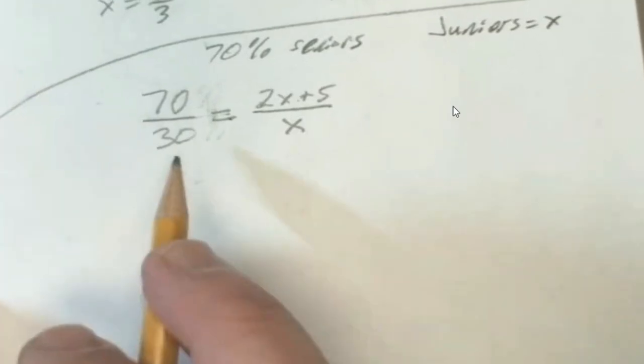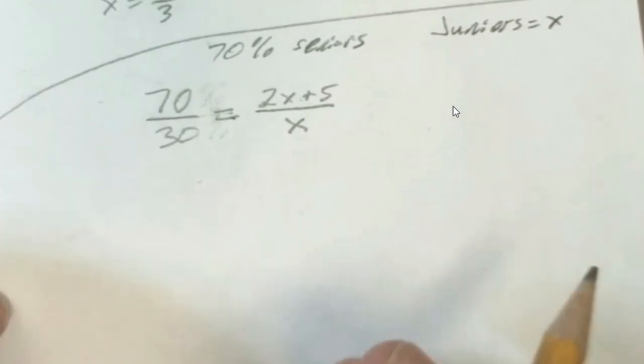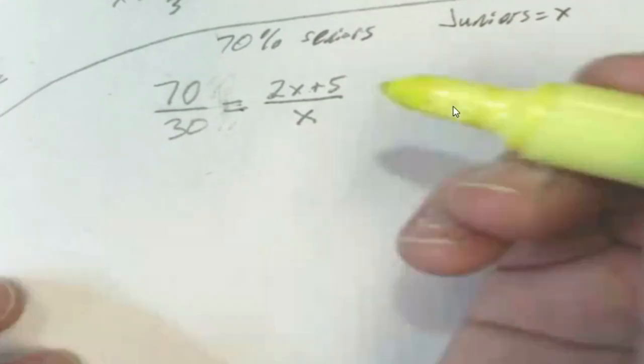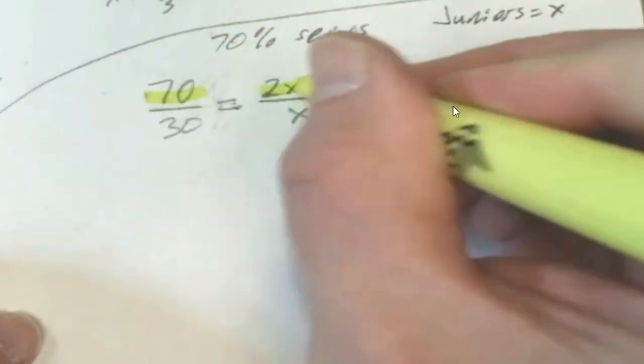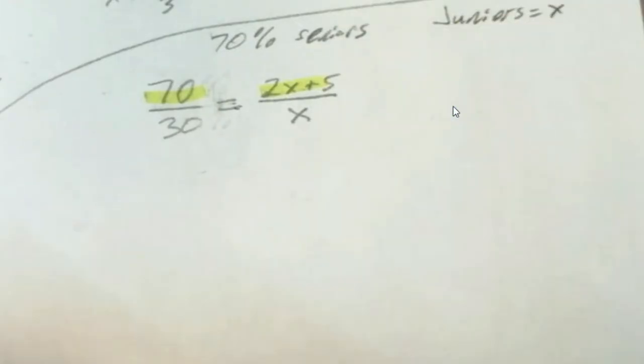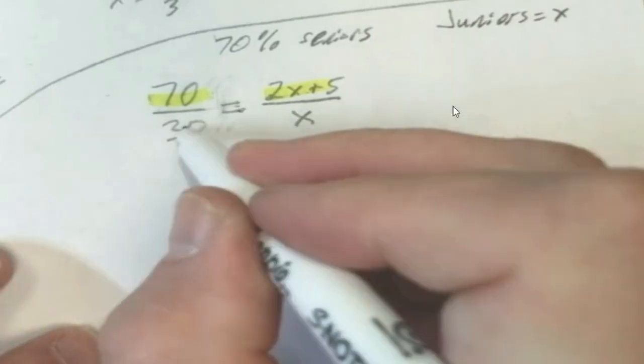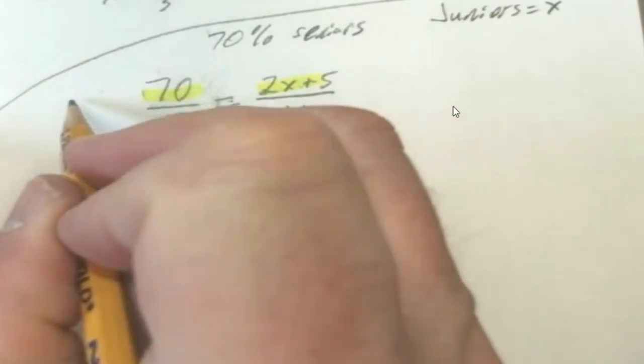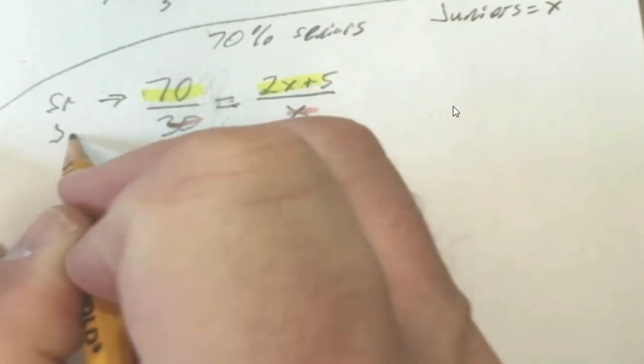Now look at how we've set this up. This is a rational equation. We've set it up as ratios, and the seniors are on top of both. Right? These are the seniors. And on the bottom of the ratio, we have the juniors. So we have to be consistent. Senior, junior.